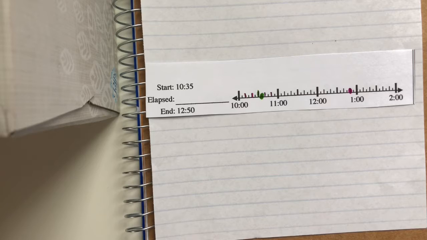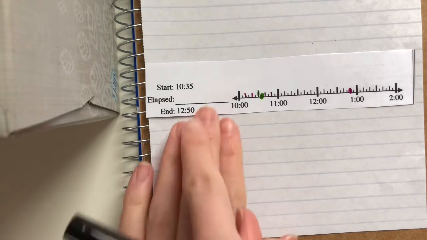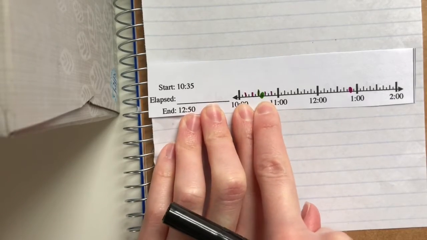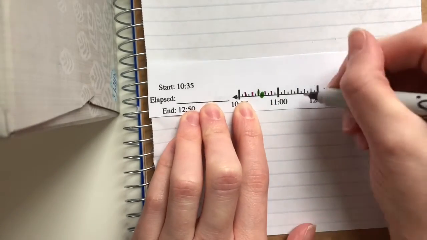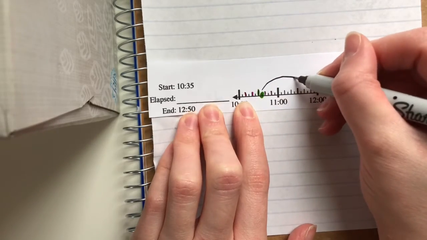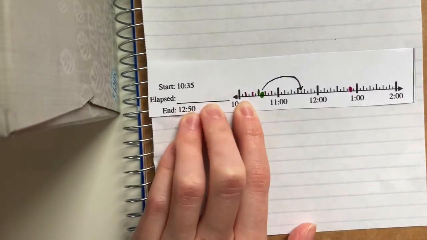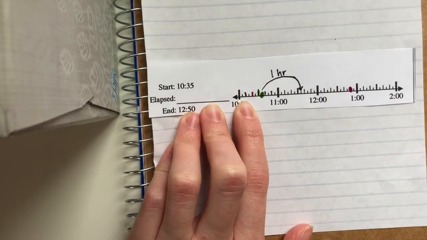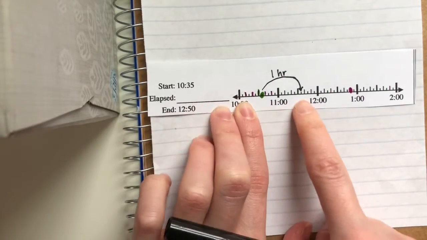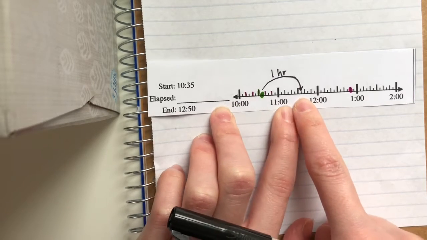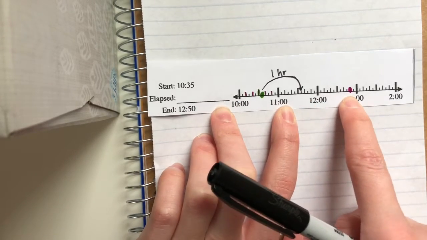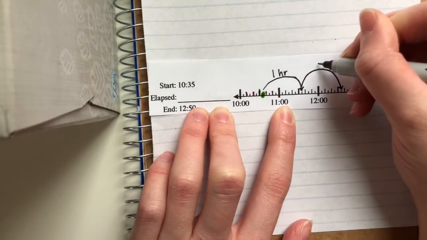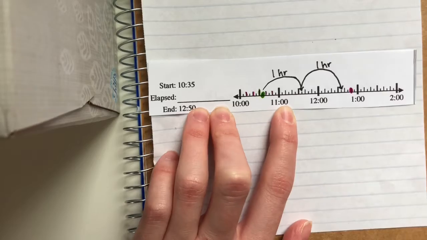Now we have to figure out all of the time in between. So our start time is 10:35. There's our start bubble. If we jump ahead 1 hour to 11:35, we are still okay. Here is 1 hour. We can jump ahead another hour because if we go from 11:35 to 12:35, we are not passing our end. So we go from here all the way to our 12:35. Here's our 1 hour.